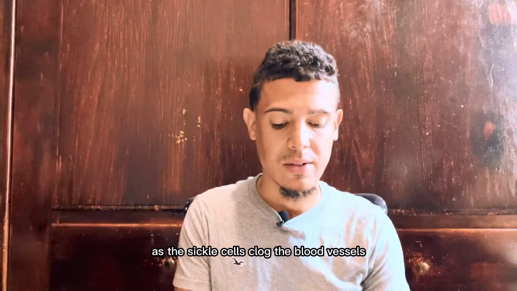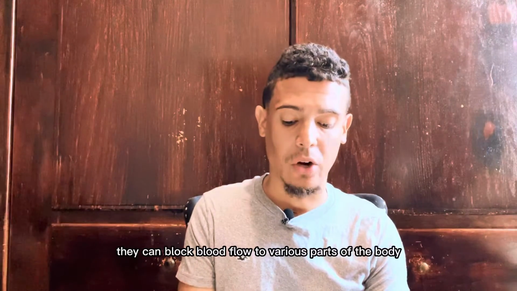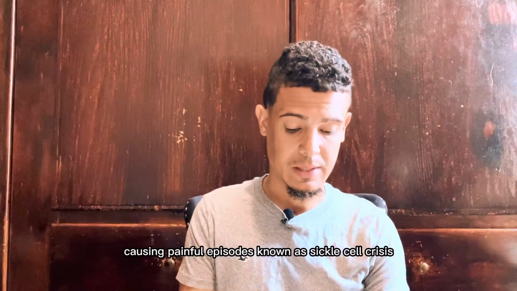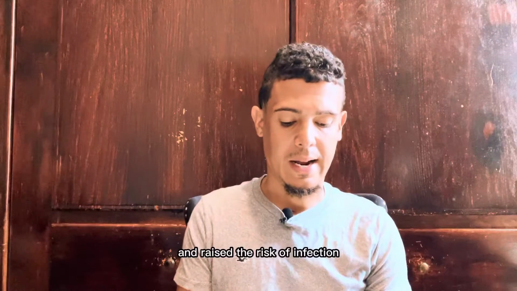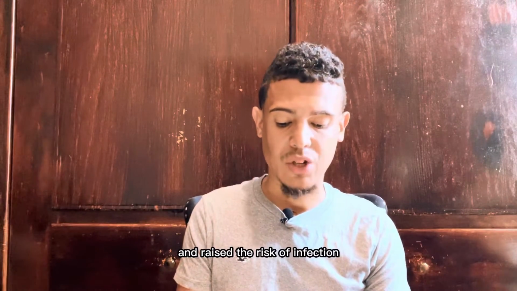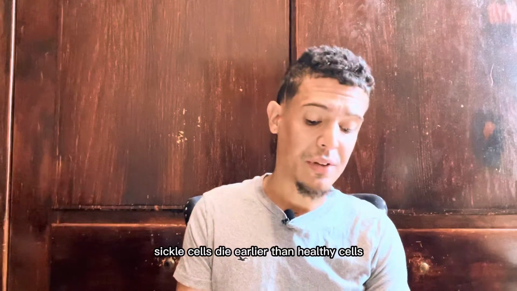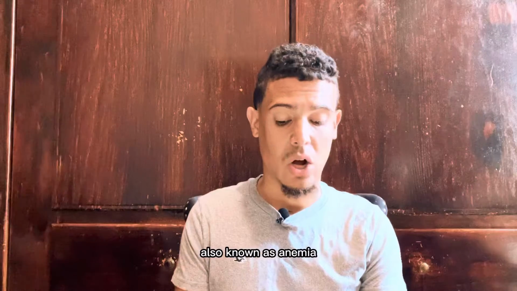As the sickle cells clog the blood vessels, they can block blood flow to various parts of the body, causing painful episodes, known as sickle cell crisis, and raise the risk of infection. In addition, sickle cells die earlier than healthy cells, causing a constant shortage of red blood cells, also known as anemia.